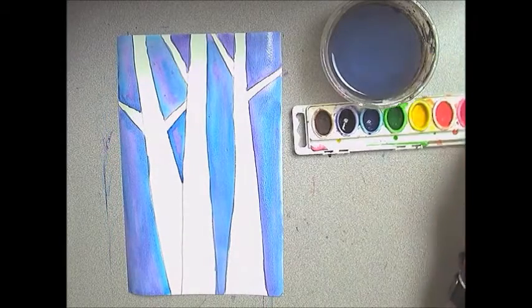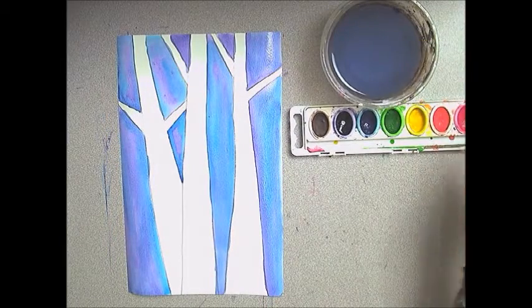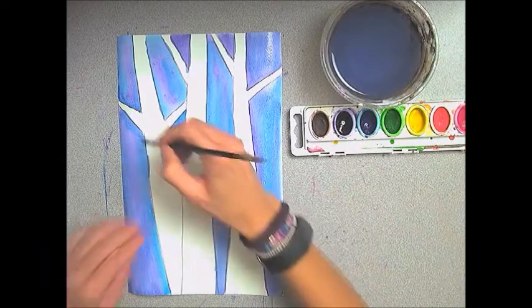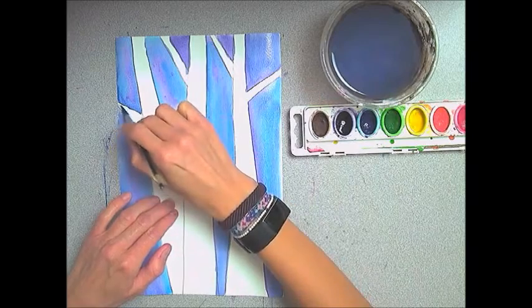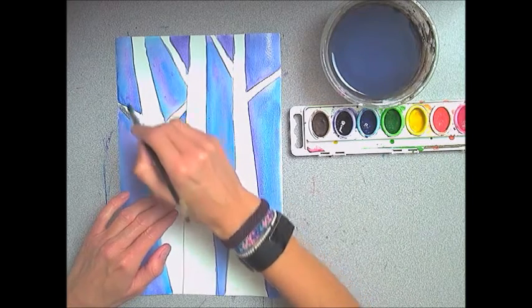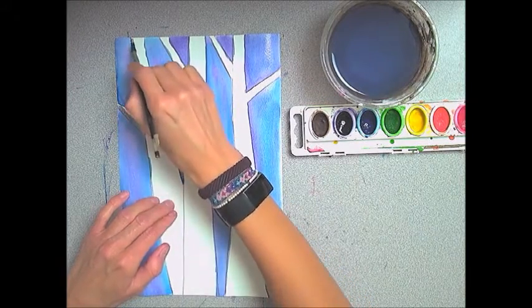Now we're going to practice the element of value. You'll see my paintbrush going off screen to add a little bit more black and a lot of water onto my brush. I'm also making sure that I'm mixing that water and paint on the inside of my cup, not to make it too dark.